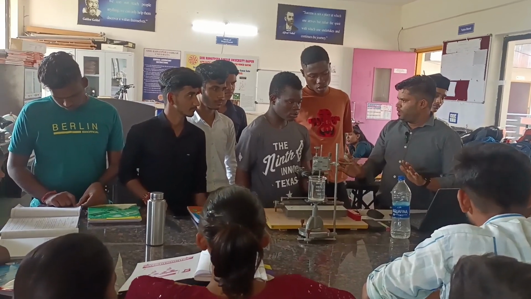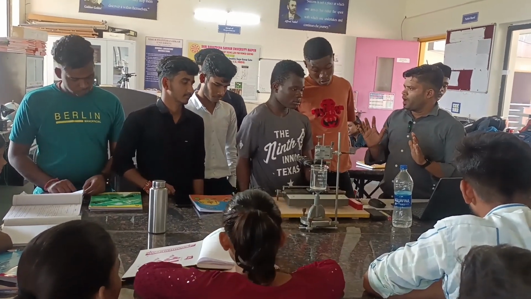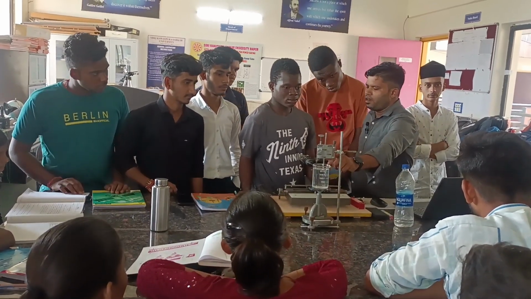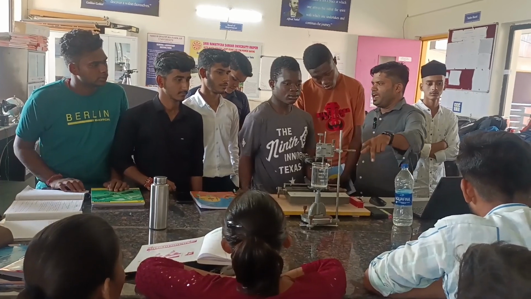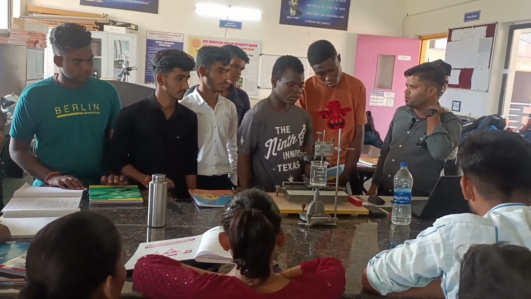In the first table we find out the height of this water. The water surface is a and the free portion is b. H is equal to a minus b. Clear?